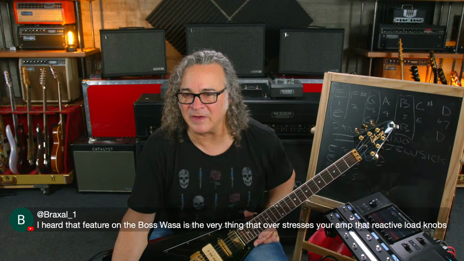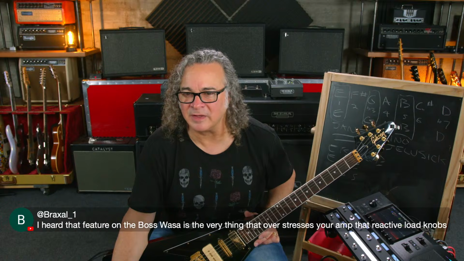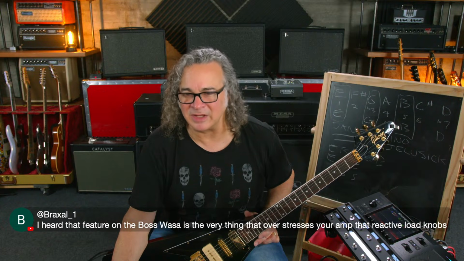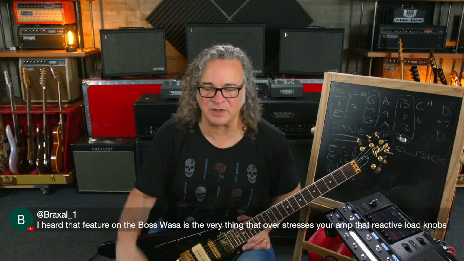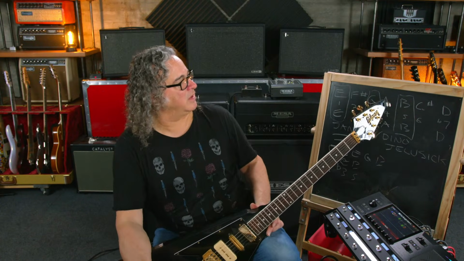I heard that feature on the Boss Waza is the very thing that overstresses your amp, their reactive load knobs. Unfortunately, because Jeff is no longer alive, I can't ask him, so I can't speak to that. I have used it on a bunch of stuff. I used it when the Jose modded Marshall showed up here. It's not my amp, but it's on extended loan, going back to the original owner sooner rather than later.